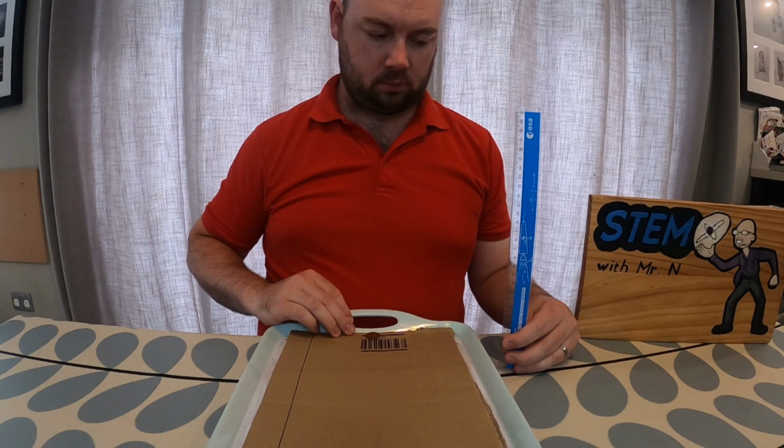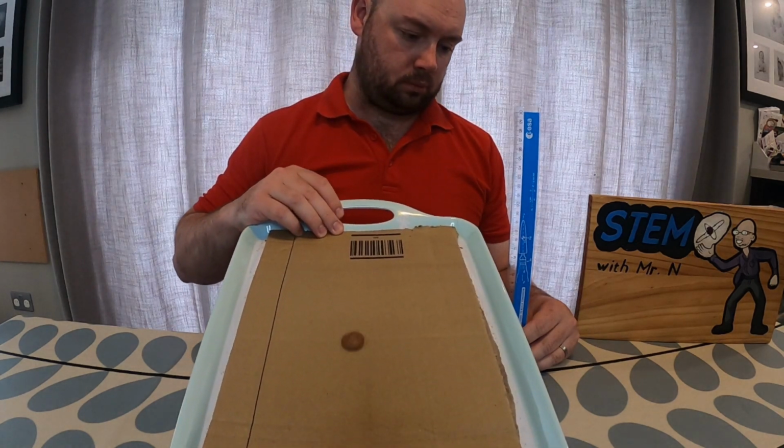The tray got up to about 17 centimetres there, so the poly pocket has slightly more friction than the laminator sheet, and I actually thought that would be the case because the poly pocket sheet feels rough whereas the laminating sheet feels smooth. And finally, I'm going to test my piece of cardboard.